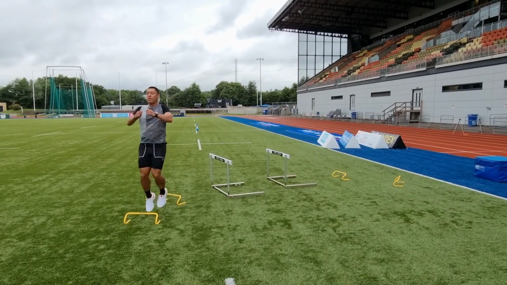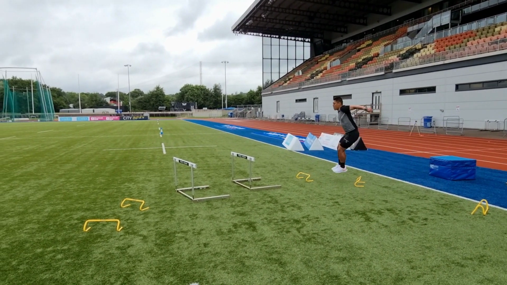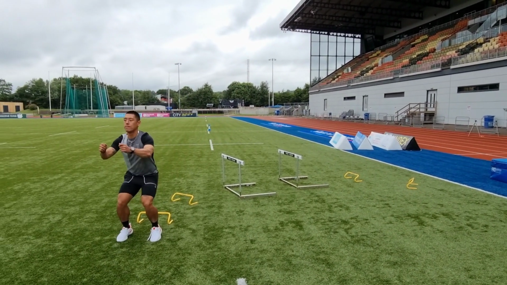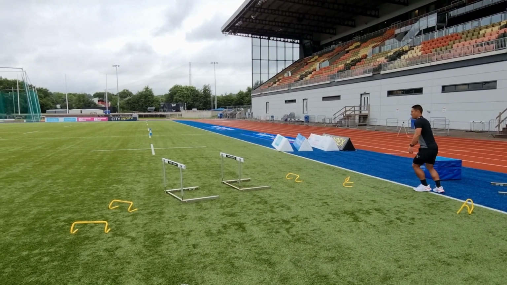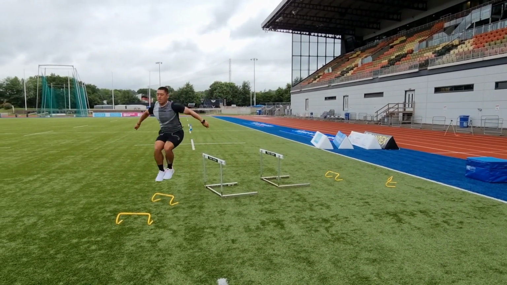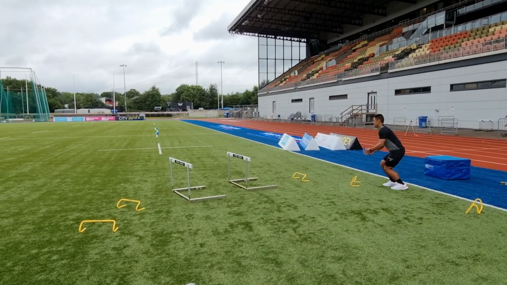And also feel free to request that one hurdle be jumped with a 360-degree turn, for example, so the athlete can decide which hurdle they perform it on as they navigate the course. But this condition is something else to think about on the fly, making it a bit more cognitively challenging. But ultimately for chaos drills, just be creative.